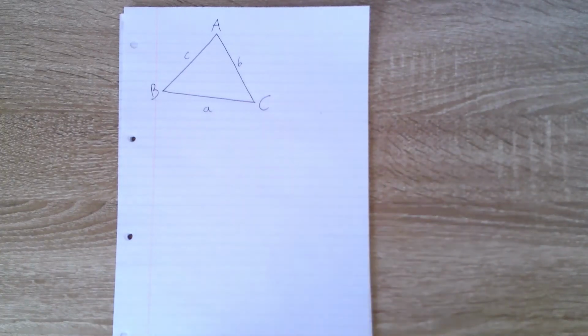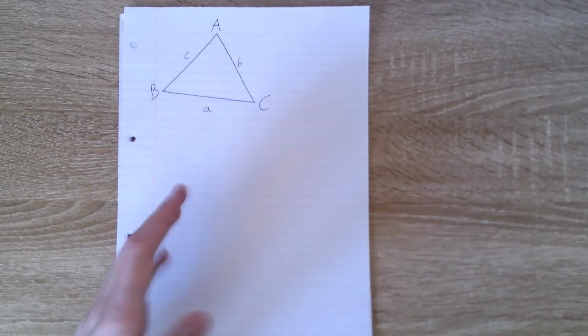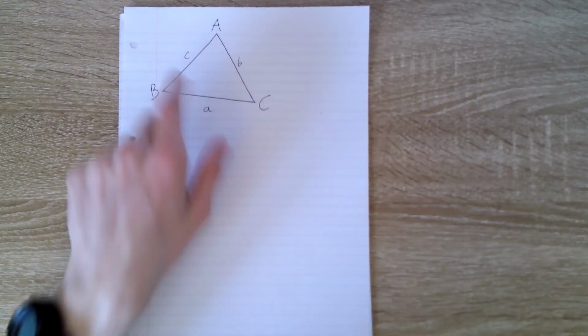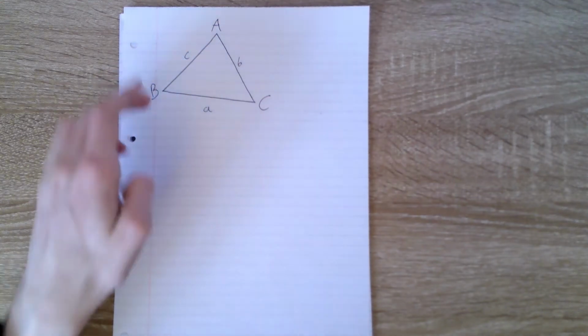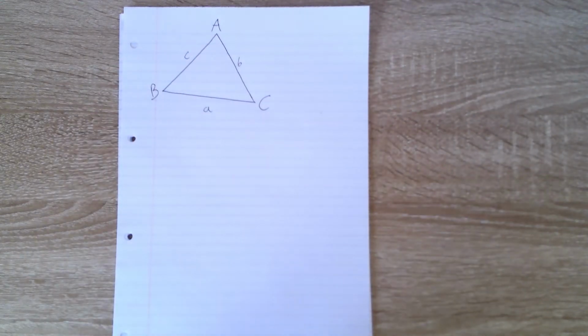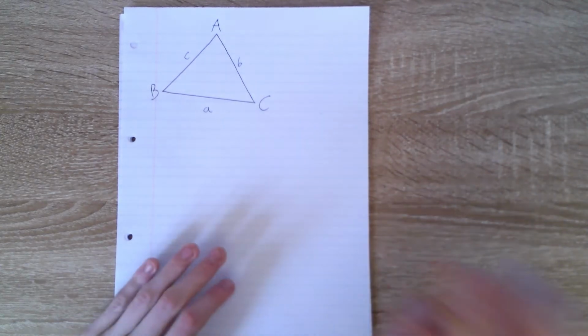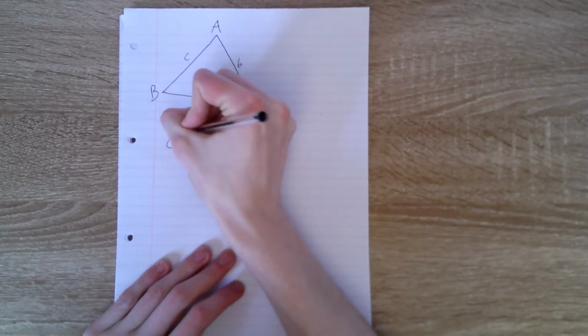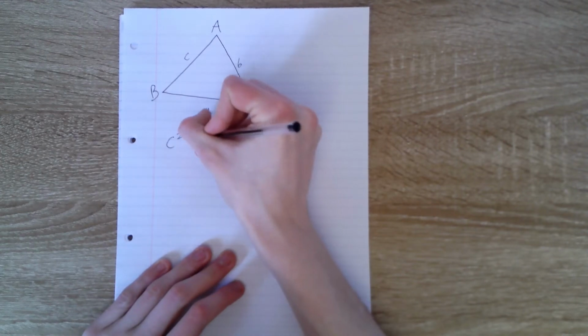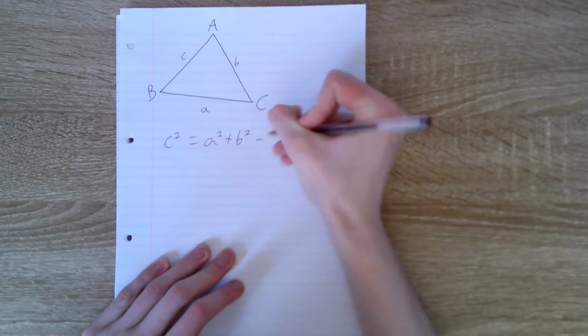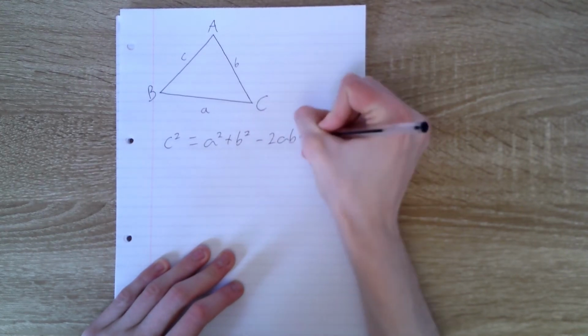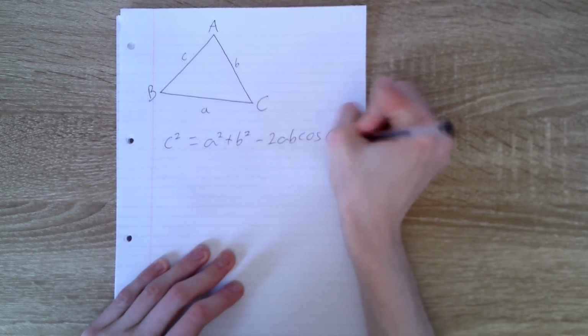So here we have a triangle whose side lengths are represented by the little a, b, and c, and the interior angles are represented by the big A, B, and C. I am going to verify the cosine rule, which states that for all such triangles, c squared is equal to a squared plus b squared minus 2ab cos C.